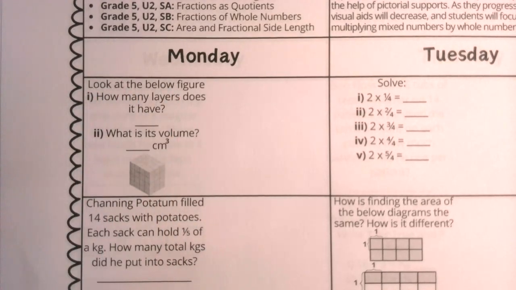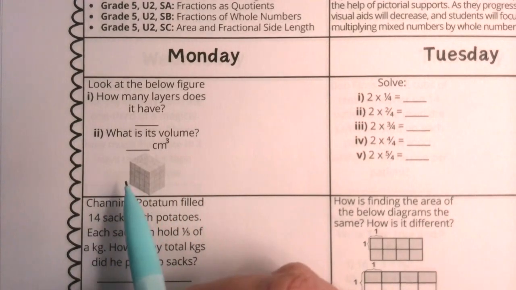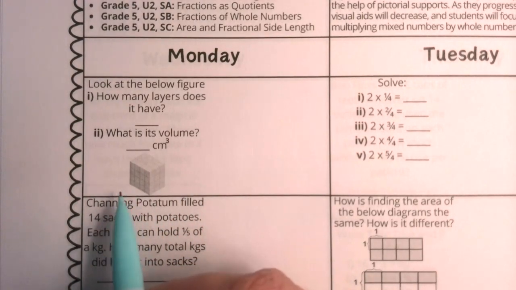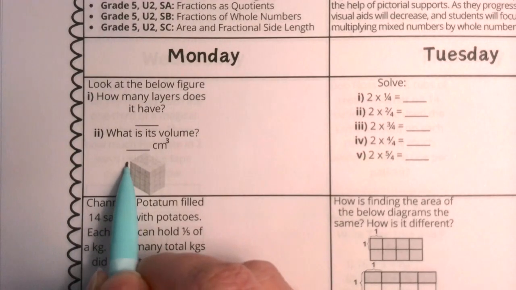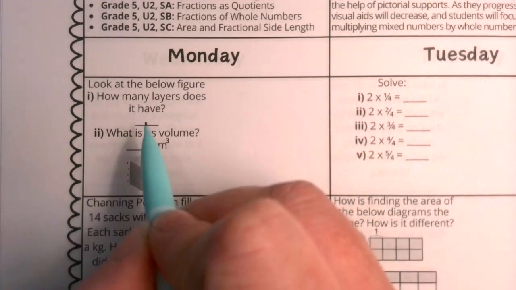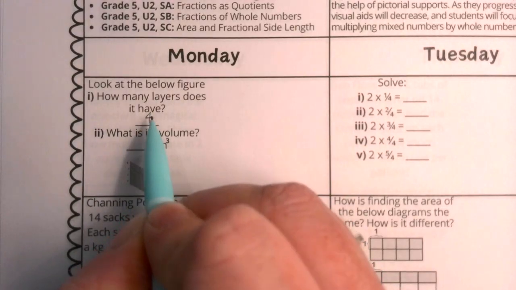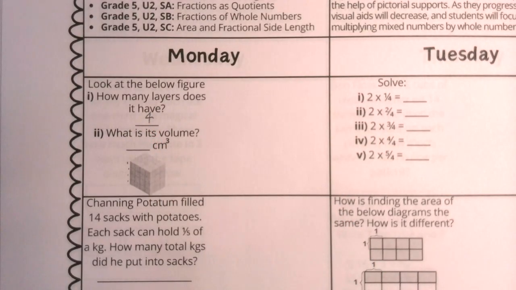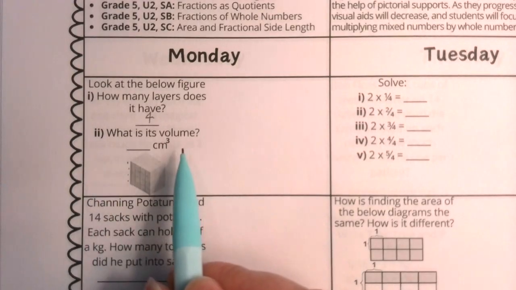This says, look at the figure below. How many layers does it have? It's really important to remember our layer structures within volume. So let's take a look here. We have one, two, three, four. We are looking at this horizontally, like traditional layers laying on their side. We have four layers. Now it says, what is volume?